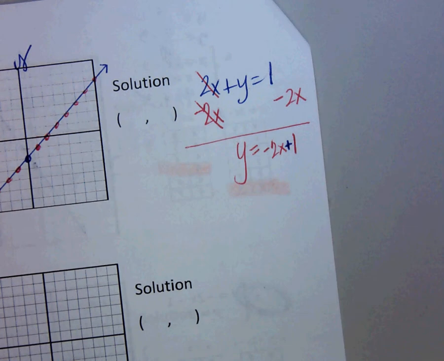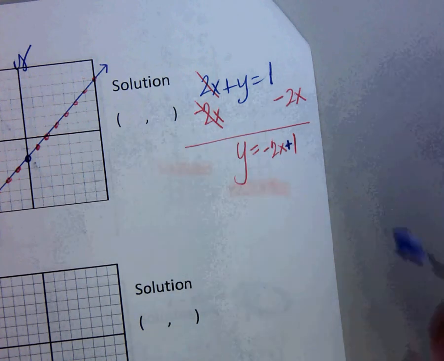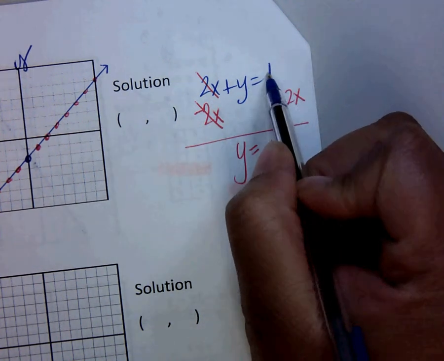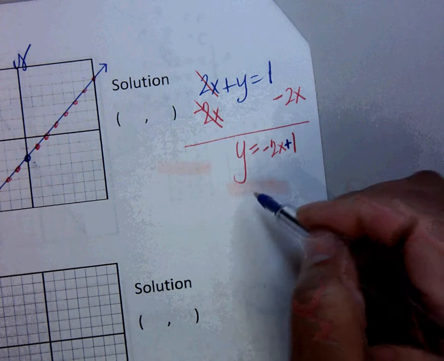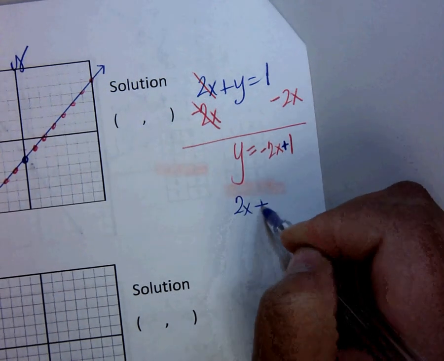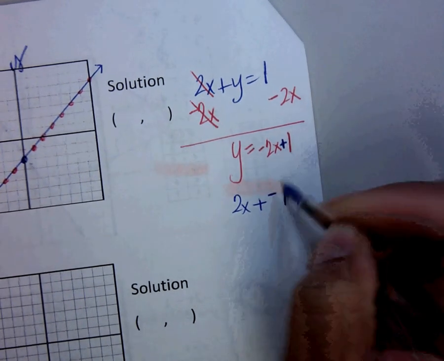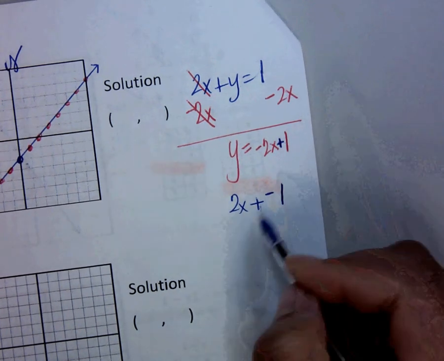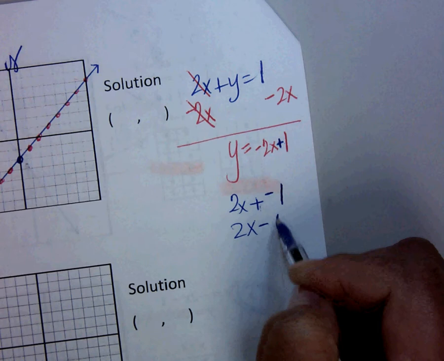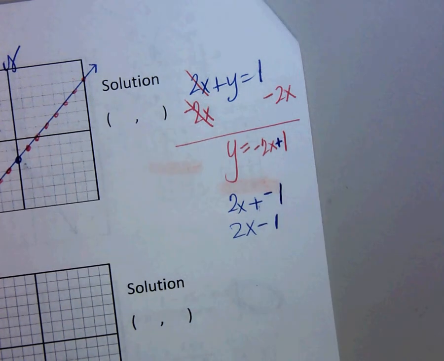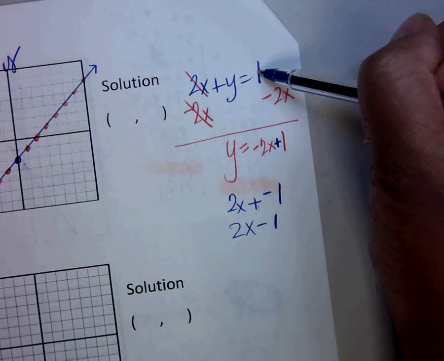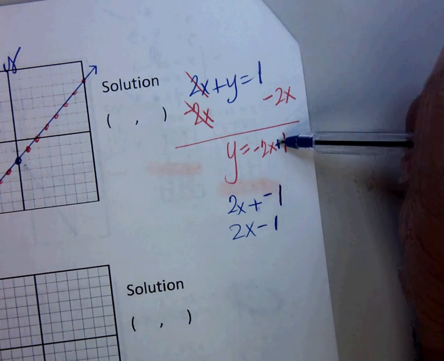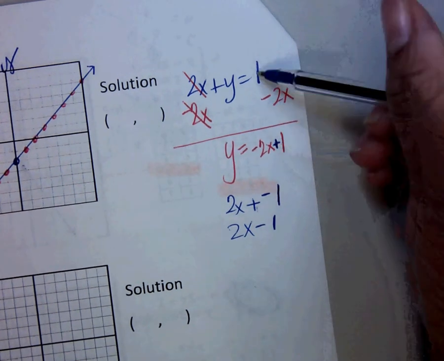Now, some of you are going to say, Miss Pierce, I disagree with you. I can always write a plus. Well, if he is negative and you write plus a negative like this, okay, that's the same thing. You're good. But remember, it's what this number is that tells you what to write here. And he's positive, so I write a plus.